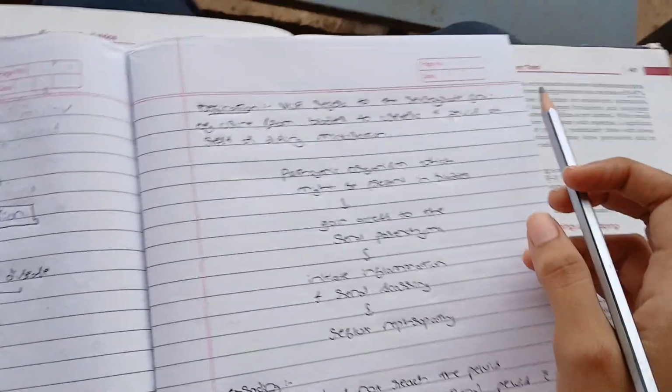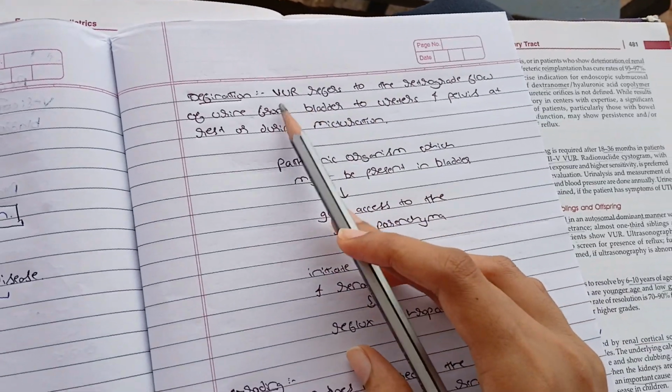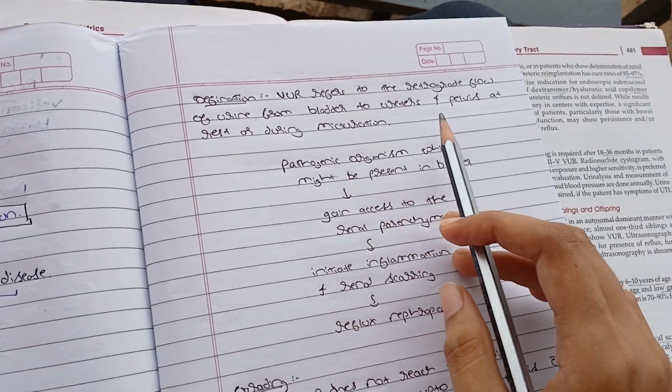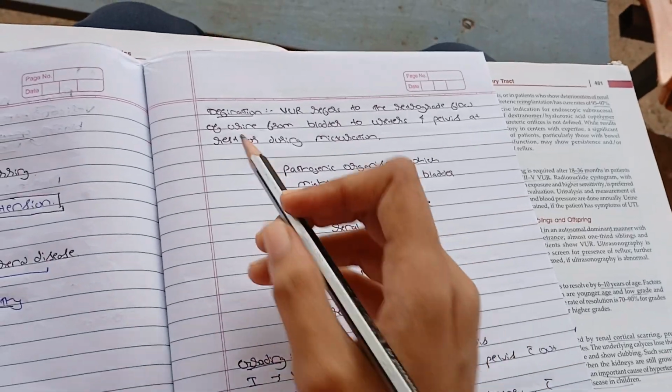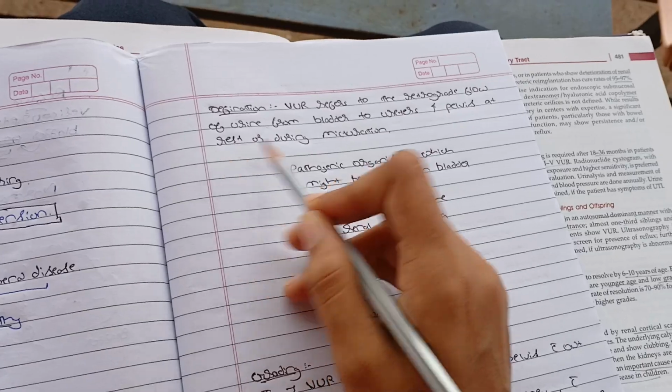Also the definition which is written in the book, you should also know what VUR is. It refers to the retrograde flow of the urine from the bladder to the ureter, and it can also go to the pelvis, at the time of rest and at the time of micturition. These two times they are present.